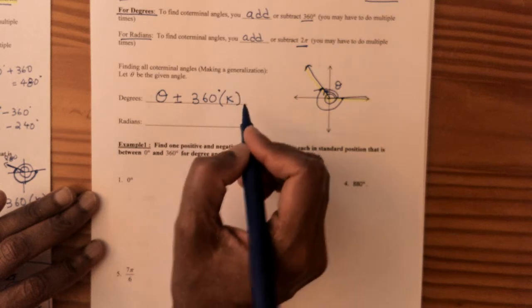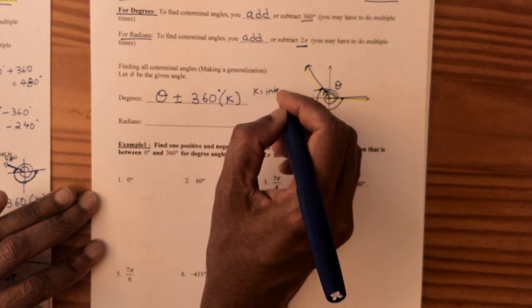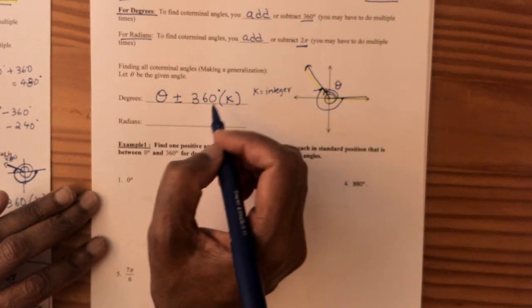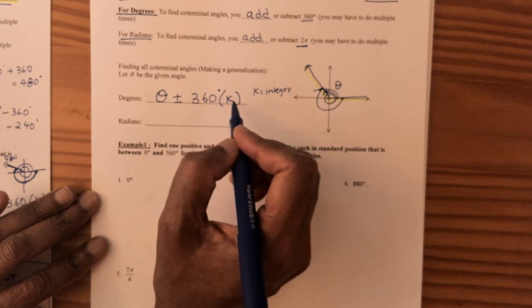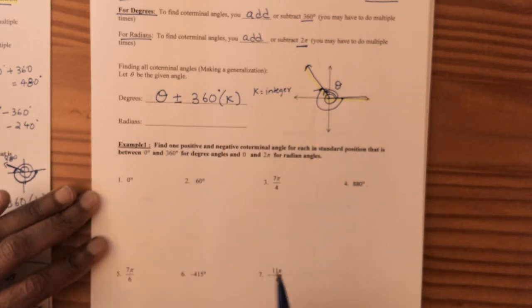K is what? K is an integer, 1, 2, 3, whatever. Why do I have this? Because you can go around the circle, remember, more than once. So if I go around the circle twice, you're adding 720. If you're going around the circle thrice, you're adding 1080, because 360 times 3.